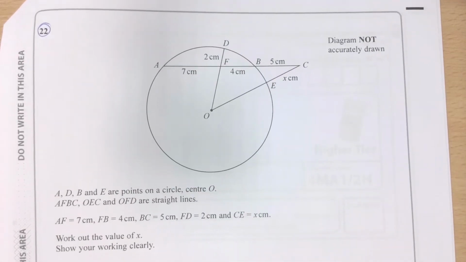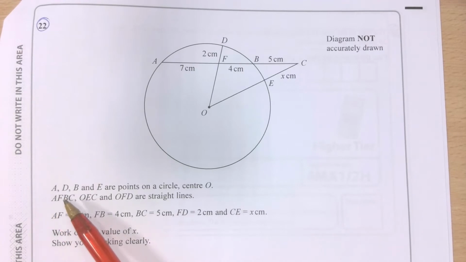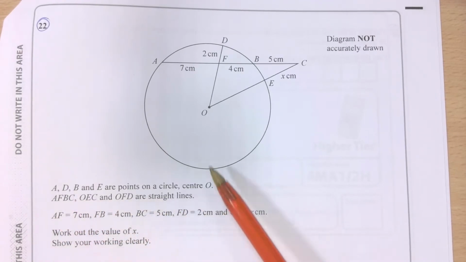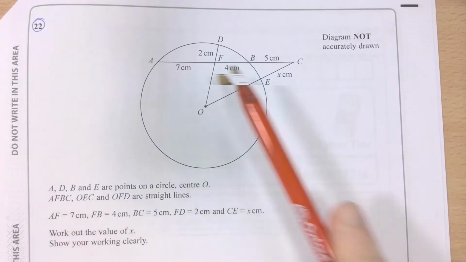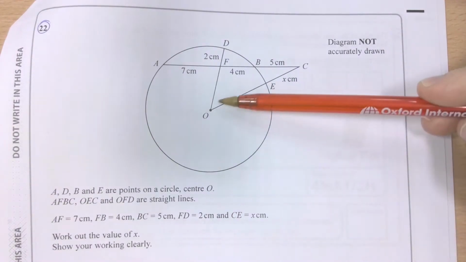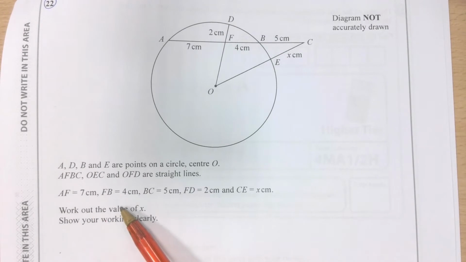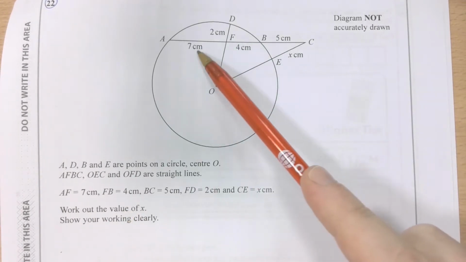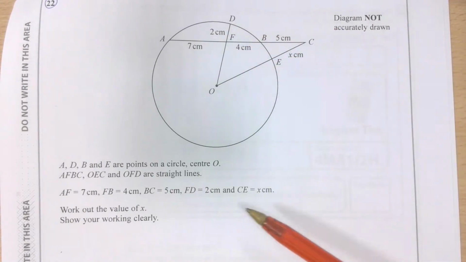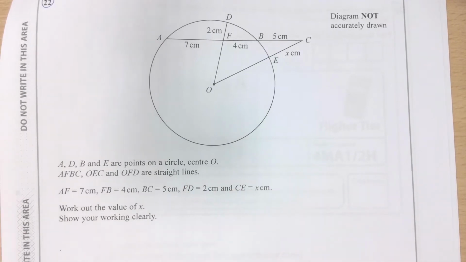Let's get to it. I have a circle. It's labelled with a bunch of things. A, D, B and E are points on a circle centre O. AFBC, OEC and OFD are straight lines. AF is 7 centimetres, FB is 4, BC is 5 centimetres, FD is 2 centimetres, and CE is x centimetres. Work out the value of x, showing your working clearly.